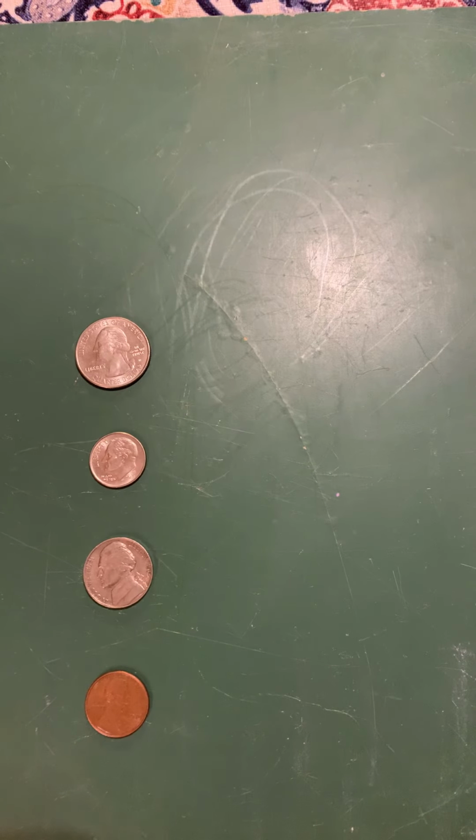Hey friends, today we're going to talk a little bit about the names of coins. All right, because everybody knows that these are coins.